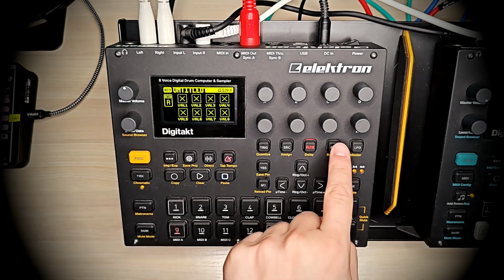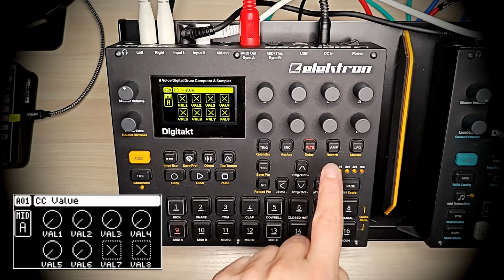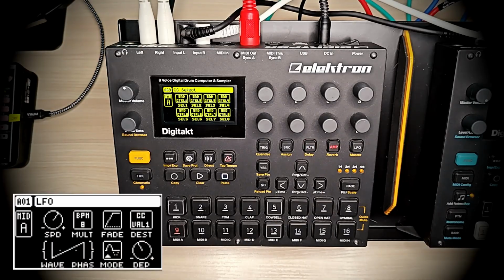To control the parameters, access the filter page and use the respective knob. Note that you will need to use function and the respective knob to activate it. Finally, the LFO page is pretty much the same as the audio track's LFO page.